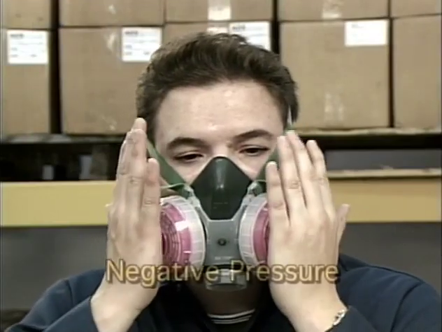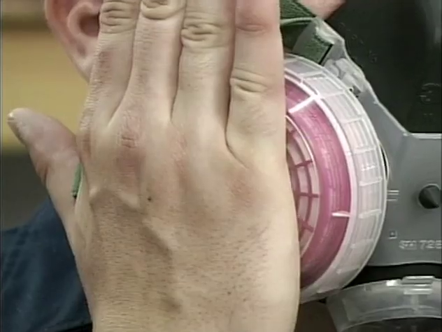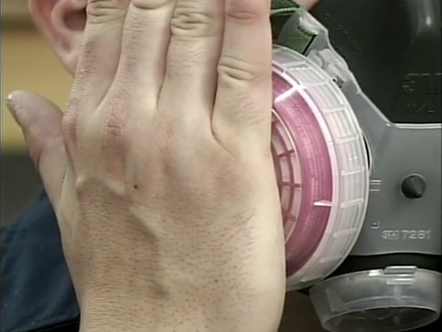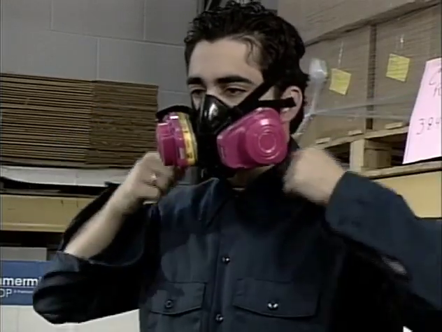To check the seal using negative pressure, place both hands over the inhalation valves and breathe in gently. The facepiece should collapse slightly against your nose. Hold your breath for 10 seconds. If the mask stays collapsed, you have a good seal. You must perform user seal checks every time you wear your respirator to ensure that nothing has happened to change the way it seals to your face.